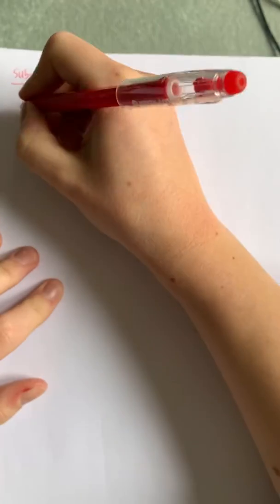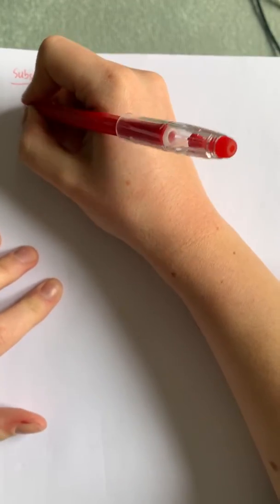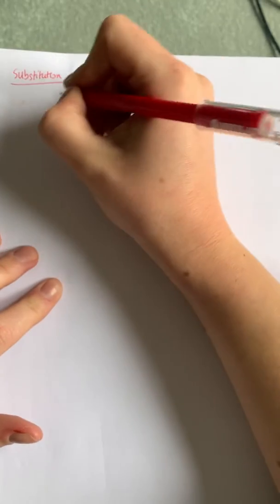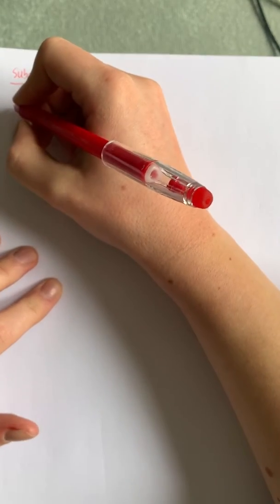Okay, now we're going to be looking at substitution. This is just to continue on from the last video. This is all revision. And as you know, rugby is my favourite sport to watch. So like in rugby, when one player goes off, another comes on. It's the same in maths with substitution.